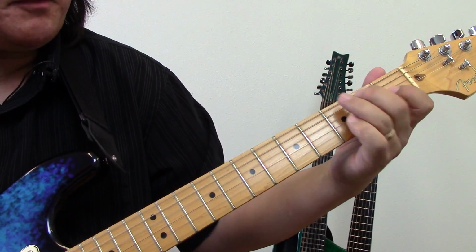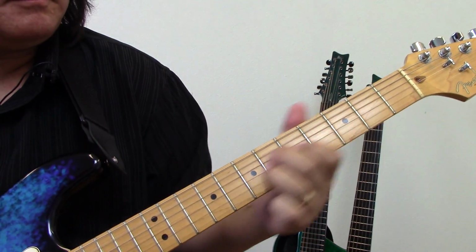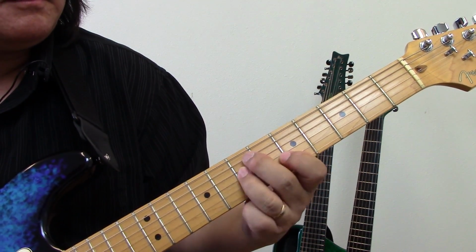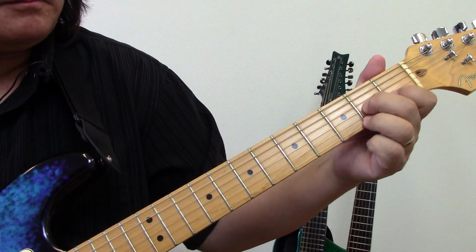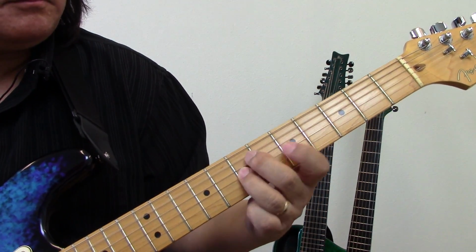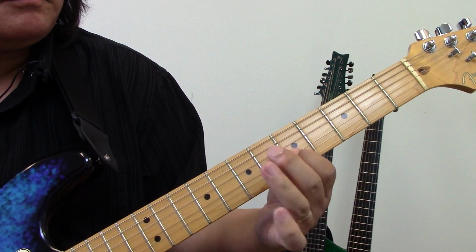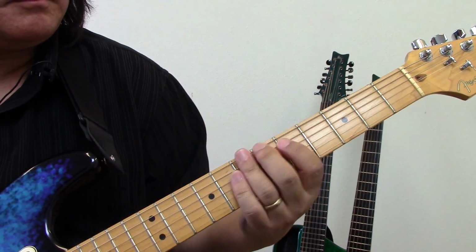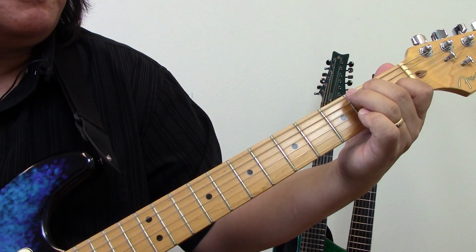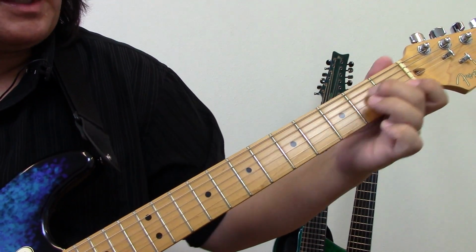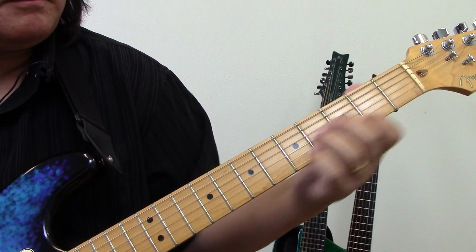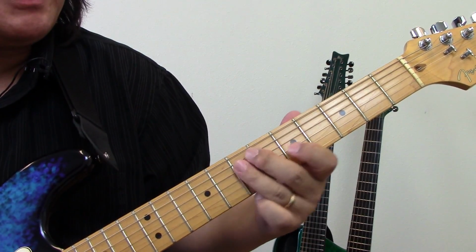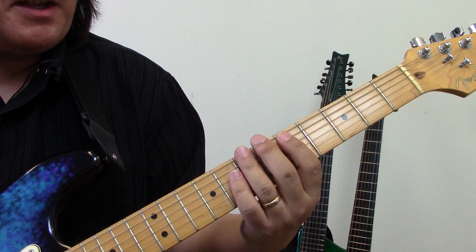But if I change it to E7 and not A, now it's got that Kansas City flavor. But if I use A minor, now it sounds sad again. So what is being played in the background basically changes what the scale sounds like.